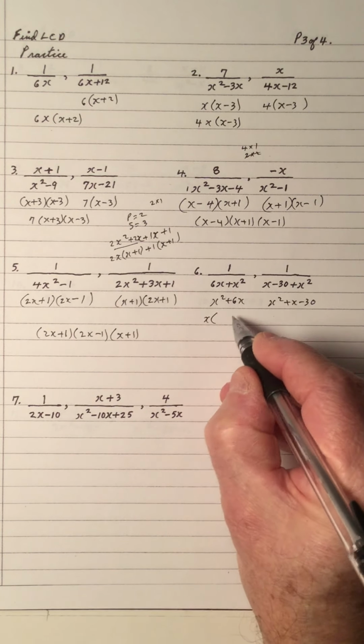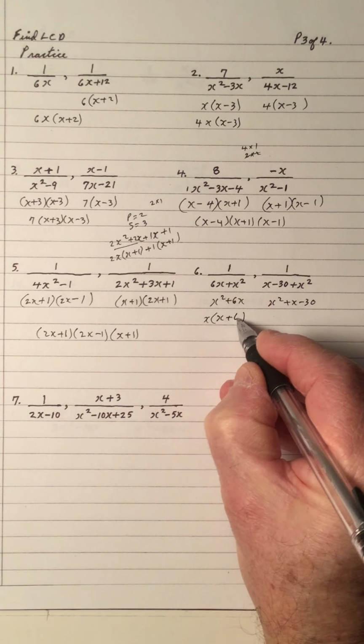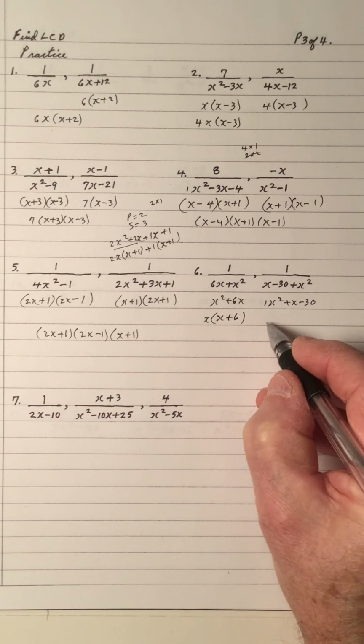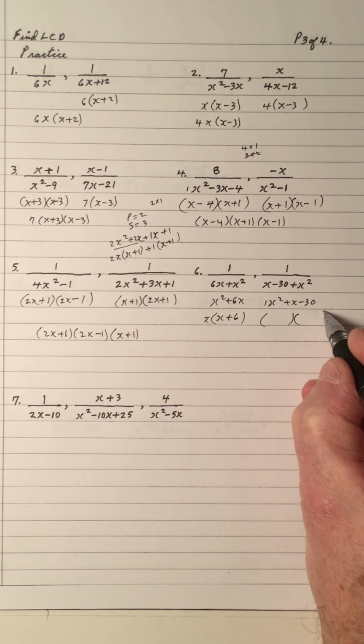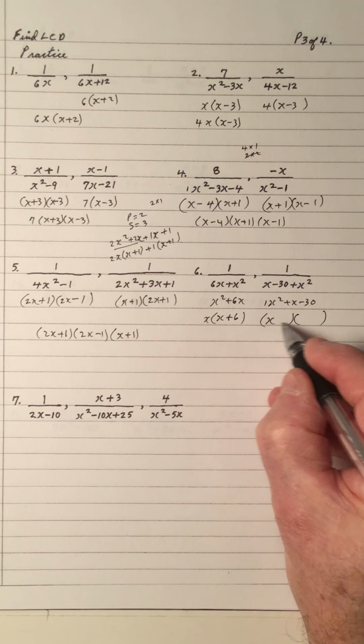And we have an x as the GCF. X squared divided by x is x. 6x divided by x is plus 6. And I have a 1 coefficient. So x squared with a 1 coefficient is x and x.